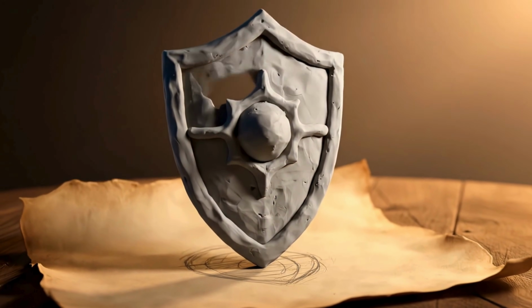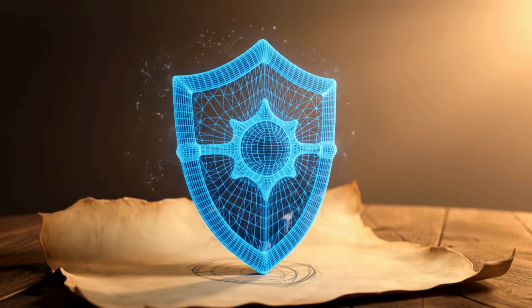Welcome to this tutorial, where we'll cover how to generate 3D models from images in Scenario.